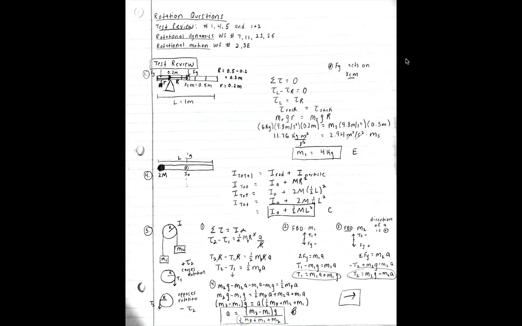Okay, so homework questions that were asked in the Google form as of yesterday at 2 p.m. Test review, we have 1, 4, 5, and 1 and 2. Okay, rotational dynamics worksheet number 7, 11, 23, and 25.